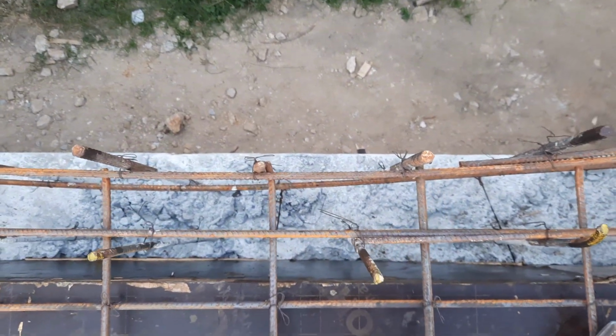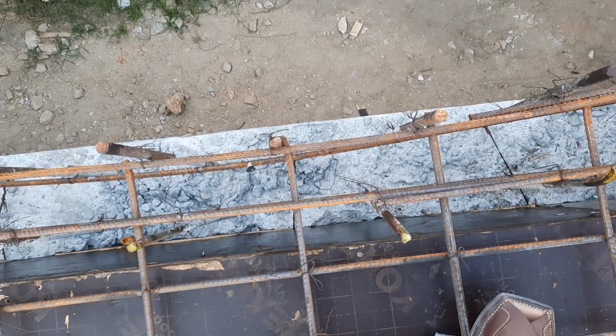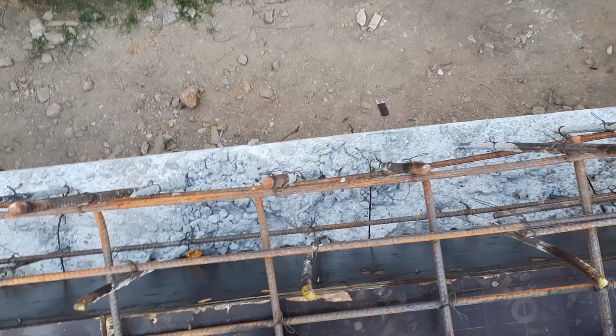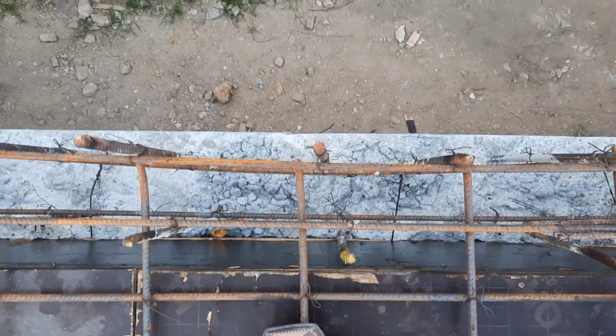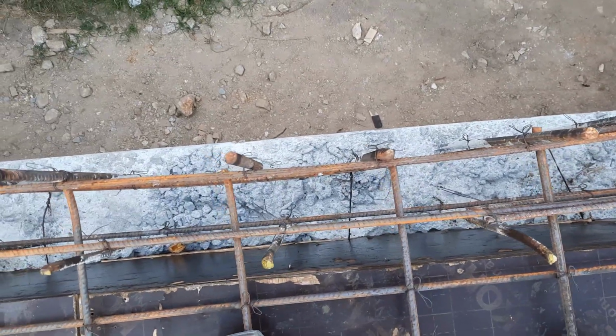So this is a retaining wall, whose thickness is 9 inches. You can see the spacing of the steel reinforcement. We have not a single mesh here, we have a double mesh. The spacing is about 7 to 8 inches. Guys, you can see the diameter here: 12 millimeter, number 4 steel rod, they used in this retaining wall construction. And they used M20 grade concrete in the construction of this retaining wall.